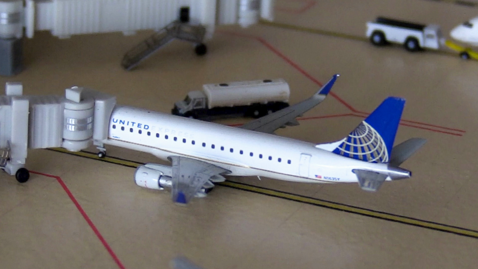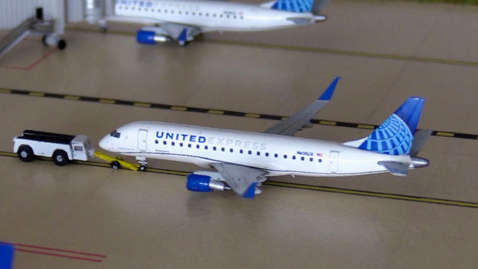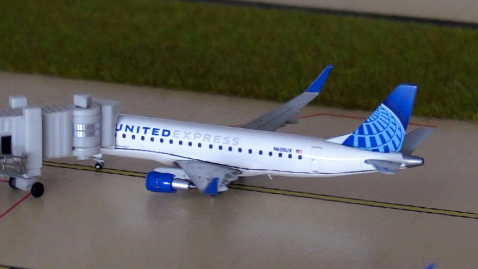After that, sporting the older color scheme, here we have a United Express Embraer 175. This aircraft is going to be heading out to Syracuse in New York. After that, just pushing back, we have a United Express Embraer 175. This aircraft is going to be heading out to Newark in New Jersey. And then finally here we have a United Express Embraer 175 again. This aircraft is going to be heading out to Kansas City in Michigan.